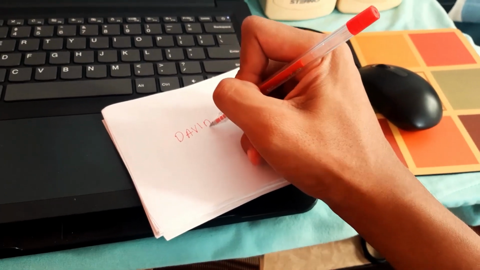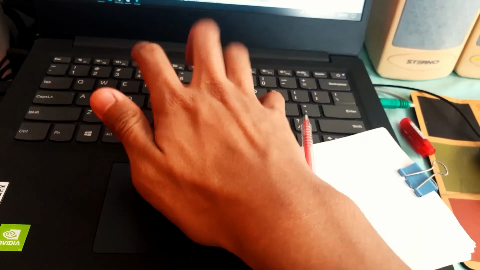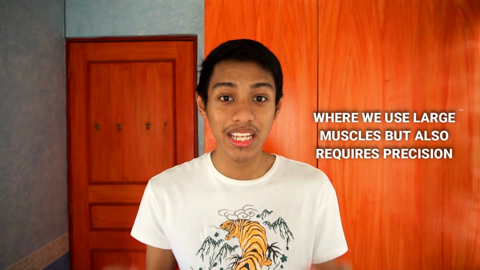These motor skills are usually stationary or non-locomotive and require precision, like writing your name on a piece of paper or typing a word on a keyboard. And we often do this when we use our phones, especially when we play games. But actually, there's a combination, when we use large muscle but also need precision.